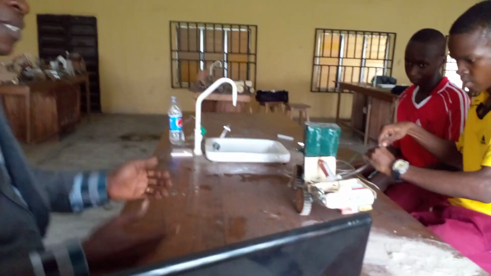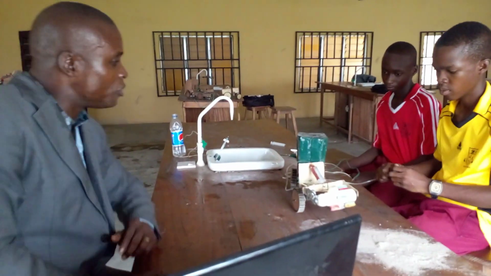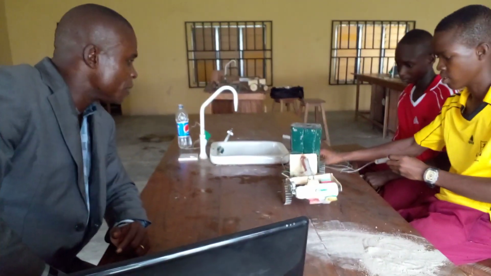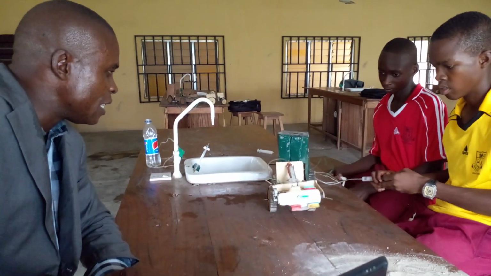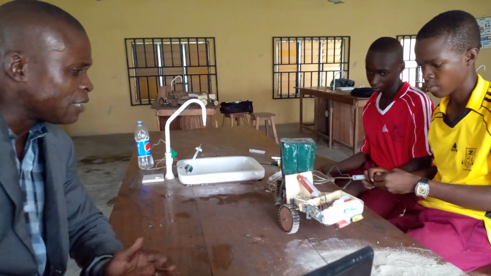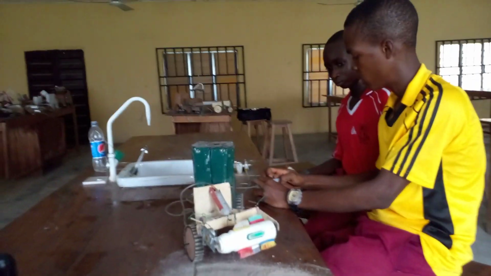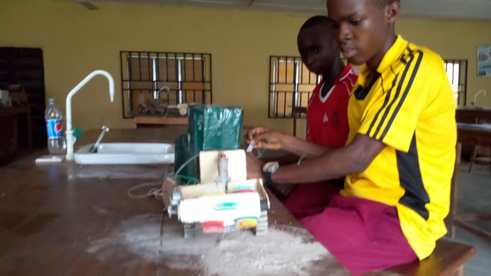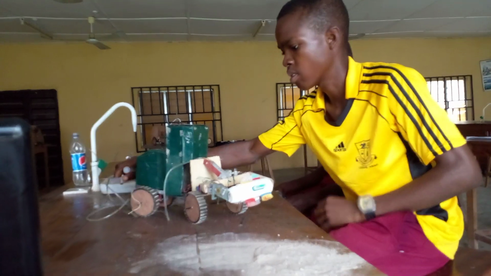Now it sweeps. Once down, it sweeps. It's moving. It's reversing. Beautiful. You can turn, the wheel can turn. That is good.